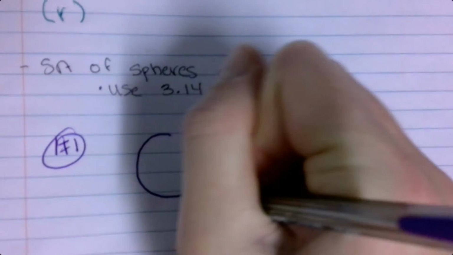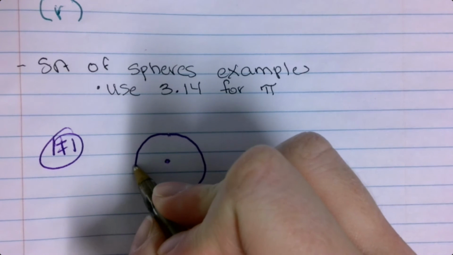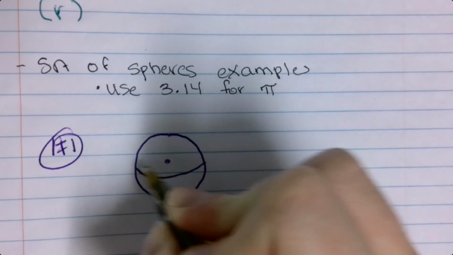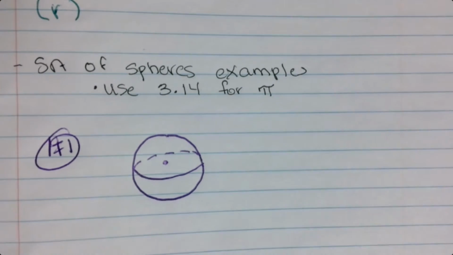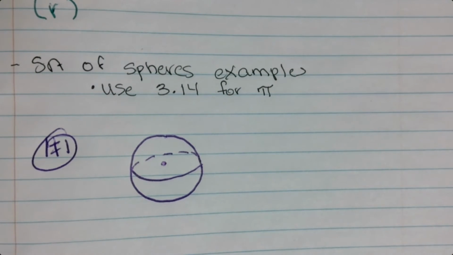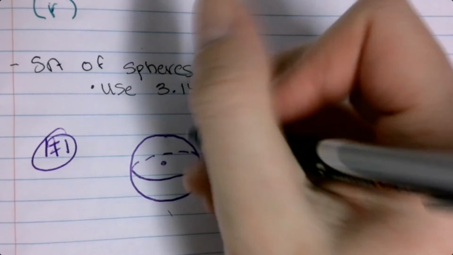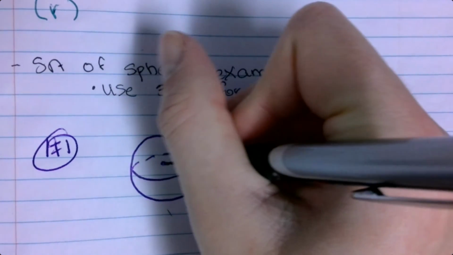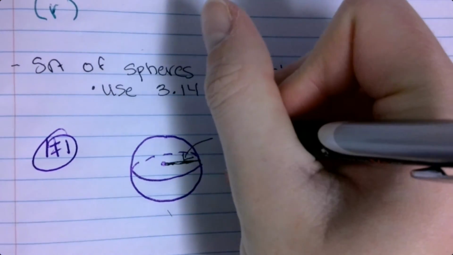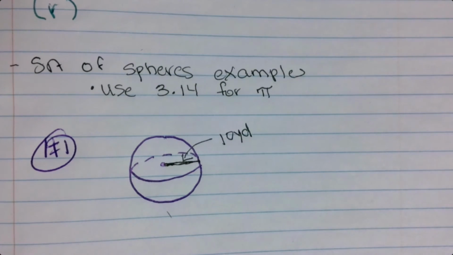again, let's start with our circle. Start with that dot in the middle. We're going to draw another circle around that dot. The front part, the bottom part's going to be a straight line. The back part's going to be a dotted line. And then we are going to start at the dot and we are going to go to the right. And we are going to label this 10 yards.